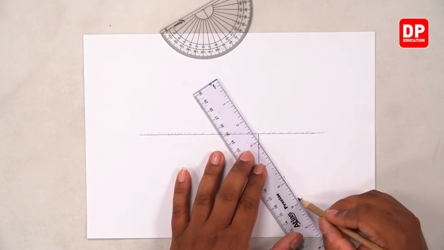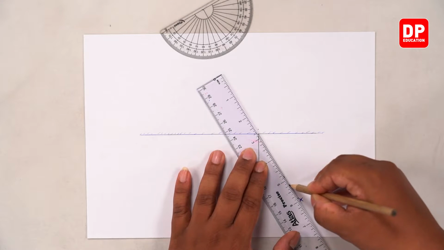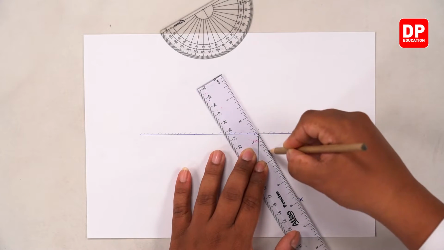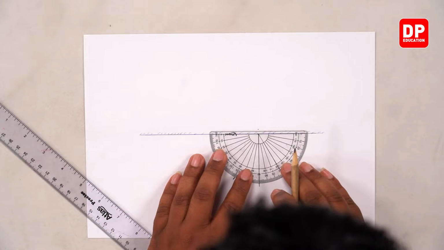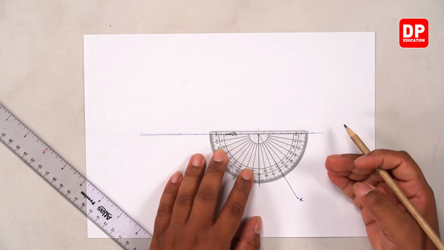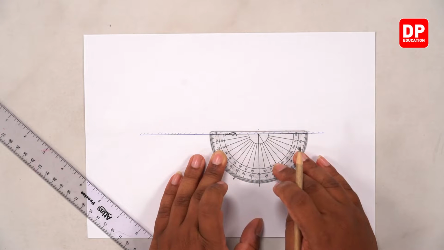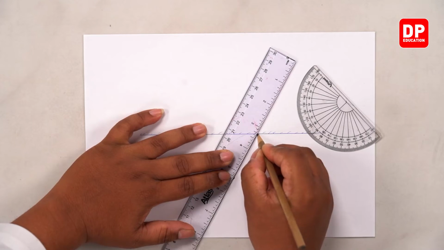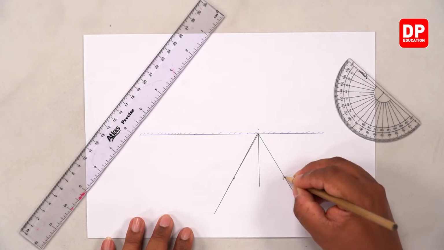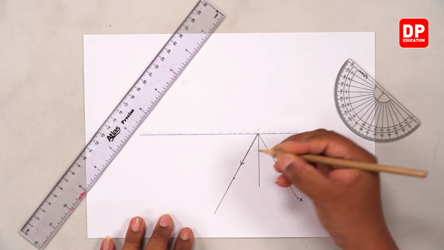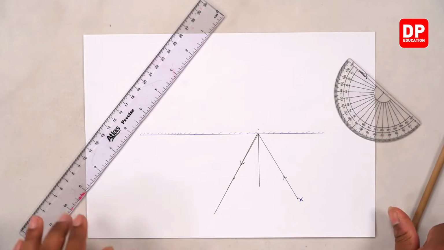Right. Once again, let's see how much the angle is now. Yes, it is exactly 30 degrees. So we'll take 30 to here and we'll draw the reflection. Right. So this is the first light ray from point X. Now let's head on to get the second light ray.